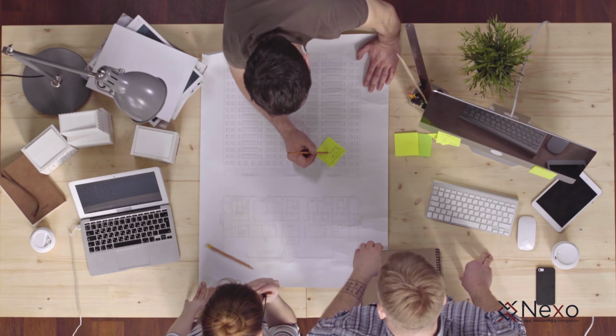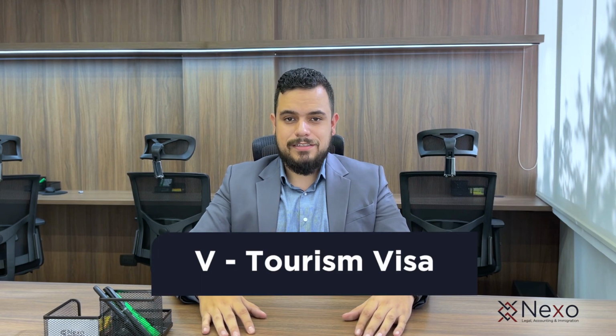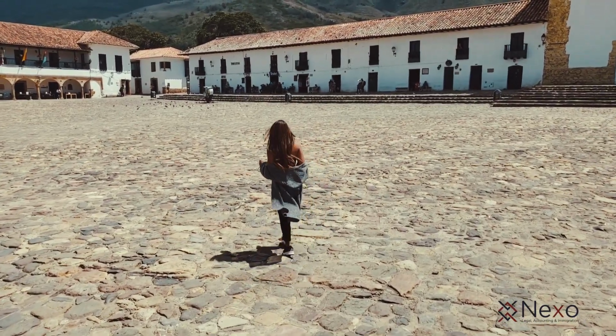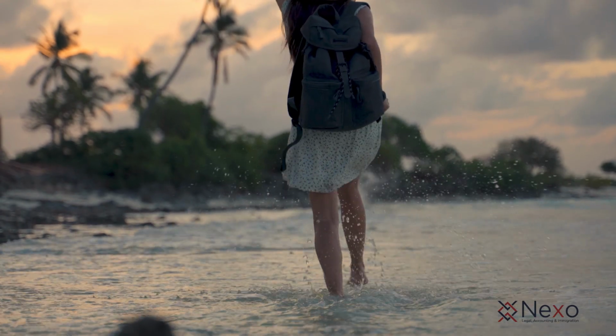V Service Provider Visa. This is a visa for a foreigner who has a service contract with a Colombian company. It is important to note that the company you work for must have an income greater than 116 million Colombian pesos. To apply for the visa, bank statements from the last 6 months must be submitted. V Tourism Visa. This visa is for people who want to visit Colombia and whose nationality is not exempt from visa requirements. For longer stays, the M Migrant Visas are the way to go.